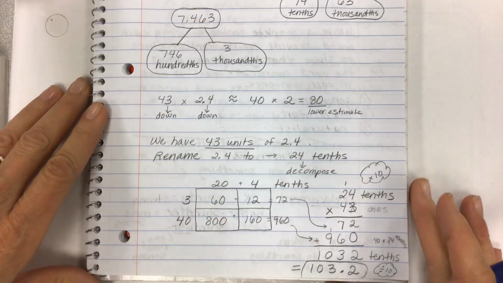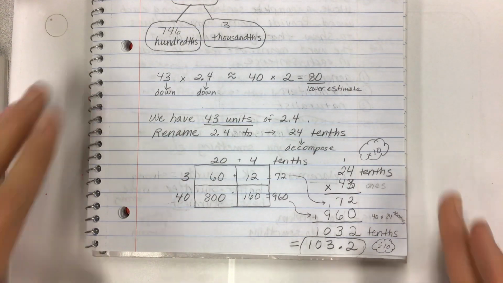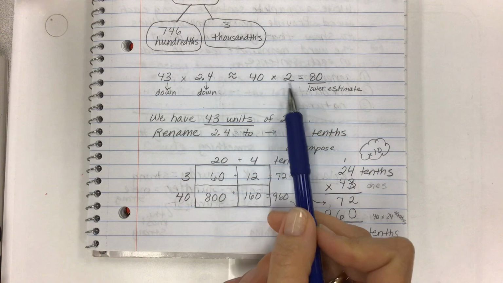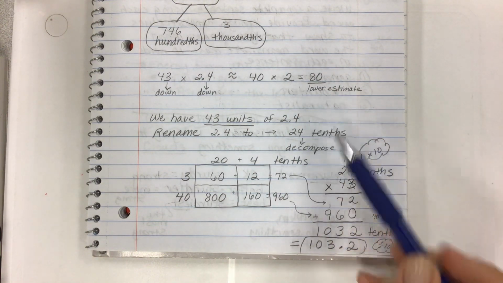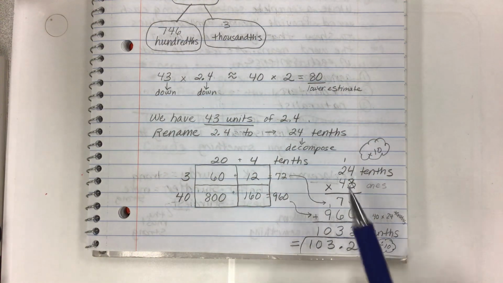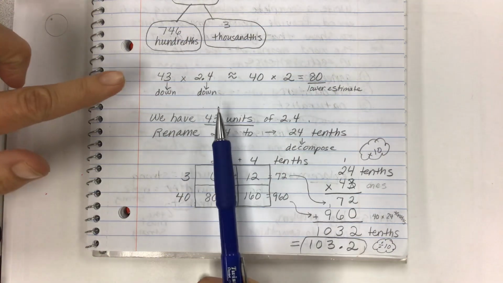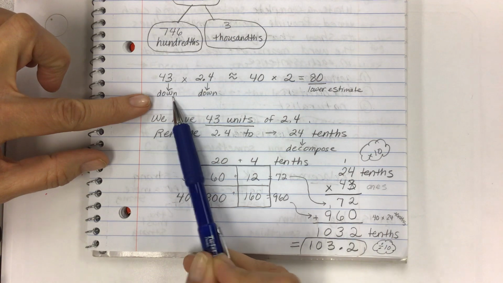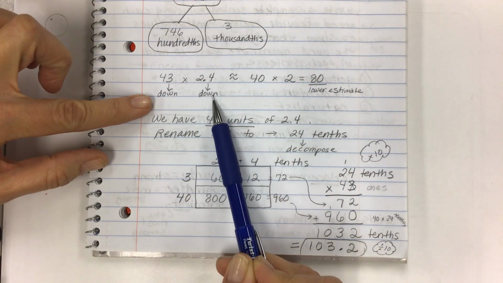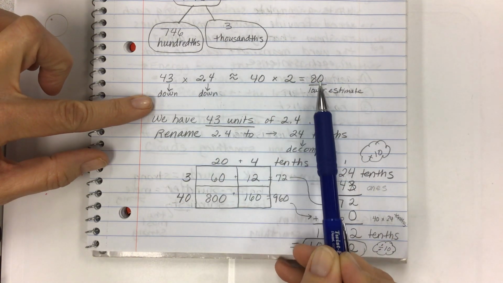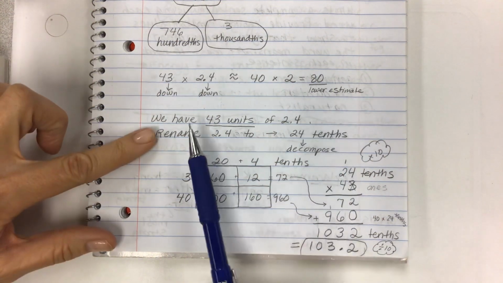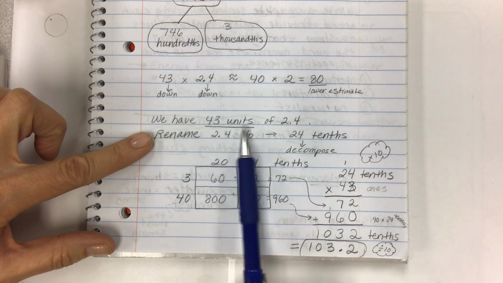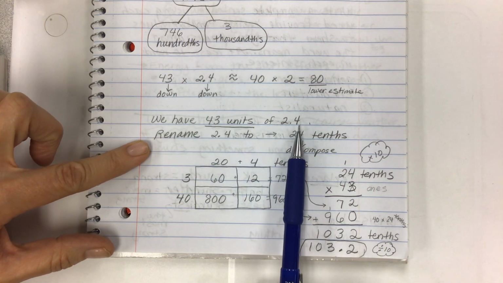So then looking at this one, this is more of what we're doing today, taking a number, estimating it so that I kind of know what I'm shooting for when I get my final answer. They also use the word units in this book a lot. So if I round 43 down and 2 and 4 tenths down, then I would have 40 times 2 and I should get something around 80. So the book likes to say we have 43 units of 2 and 4 tenths.